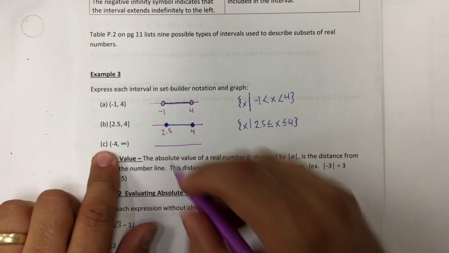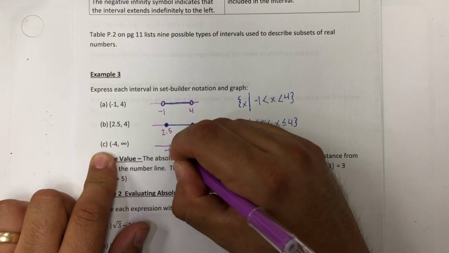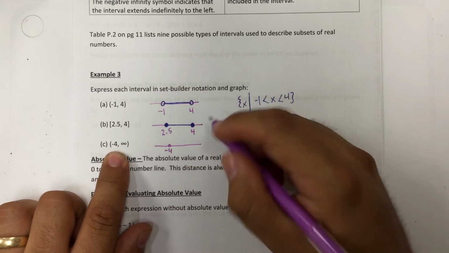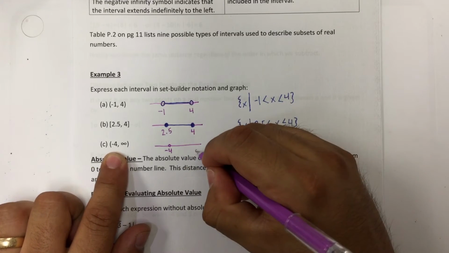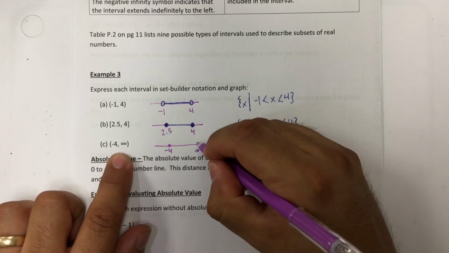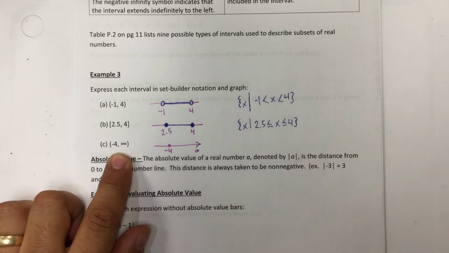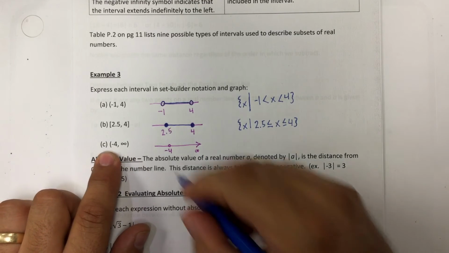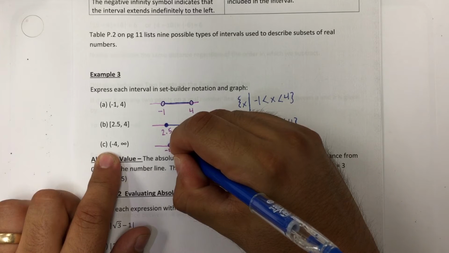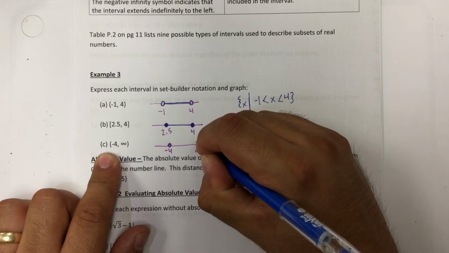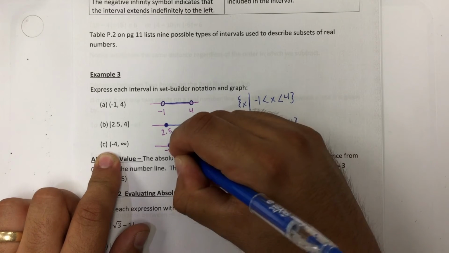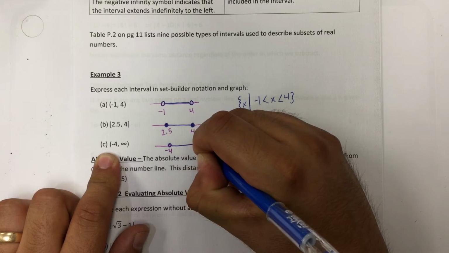So least is -4, and that's going to be an open circle. And now infinity, we can write infinity if we wanted to, but we have to understand that infinity is an arrowhead that goes on forever and ever. Okay, so let's go ahead and fill this in. So open circle here at -4. Arrowhead going towards positive infinity, and let's connect our points.